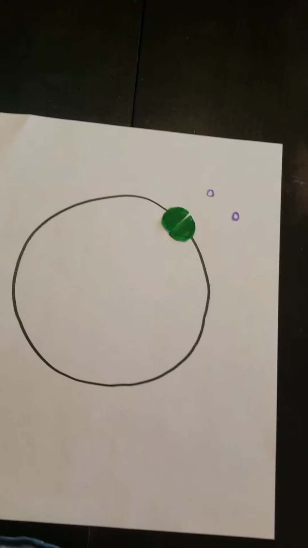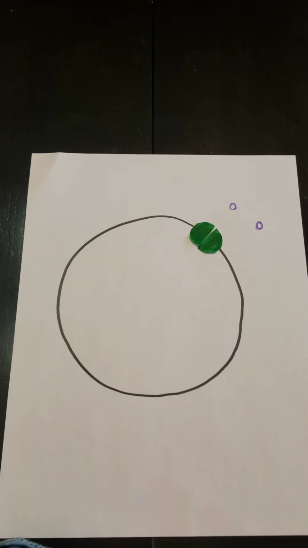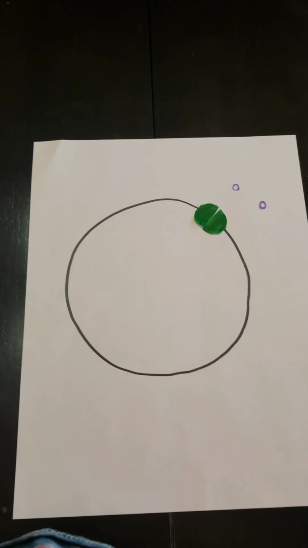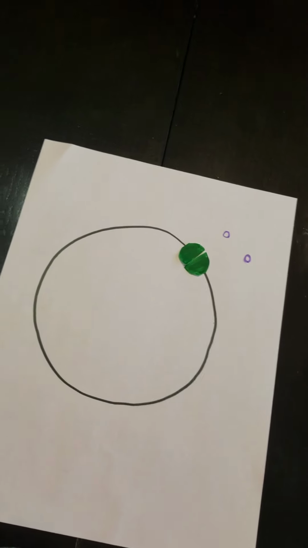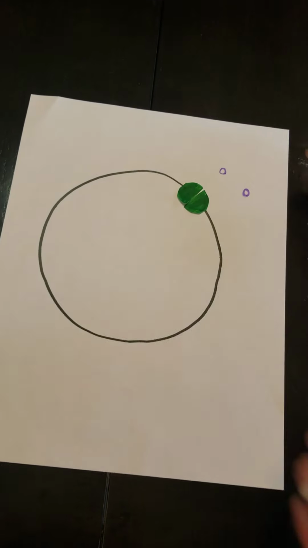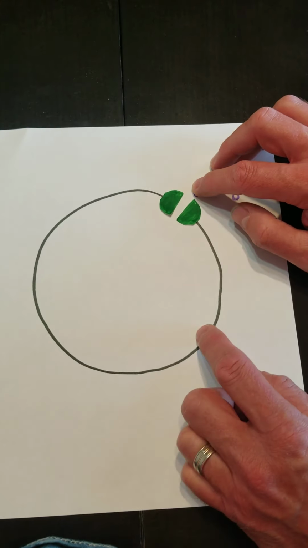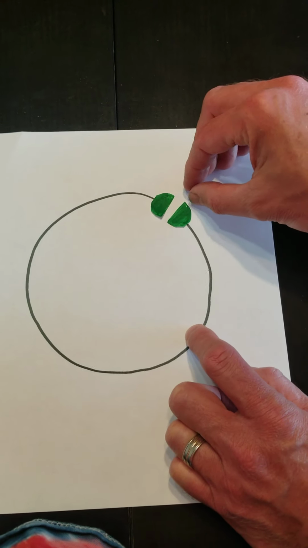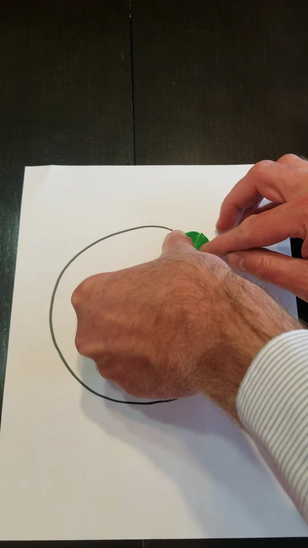All right, go ahead and set your cell up in this manner. So you've got a couple solutes on the outside, but we've got this gate here blocking the cell membrane. So what happens is these solutes, if they want to get in, this has to open up. That solute can then pass through, and then that gate will close again.